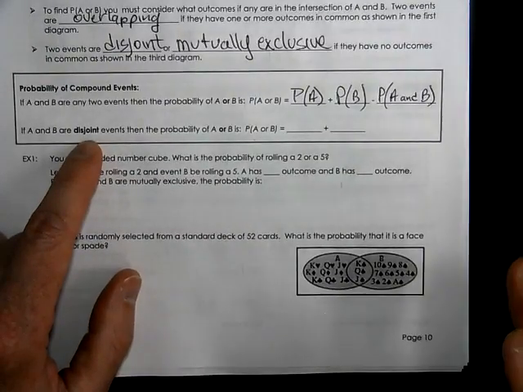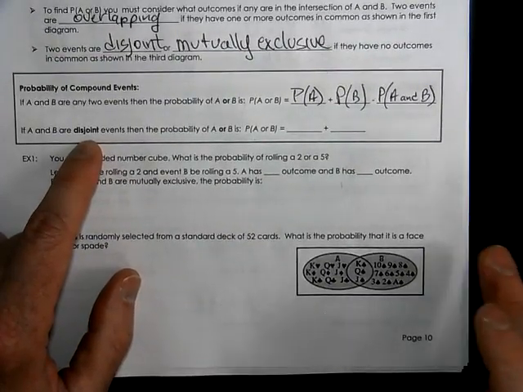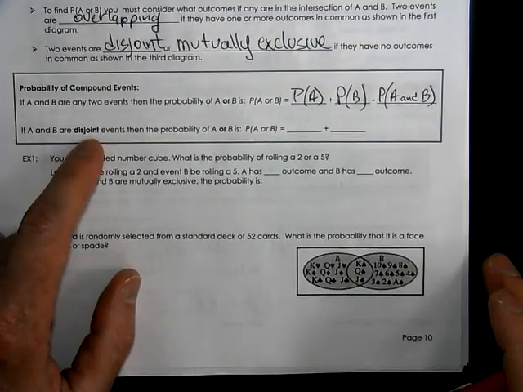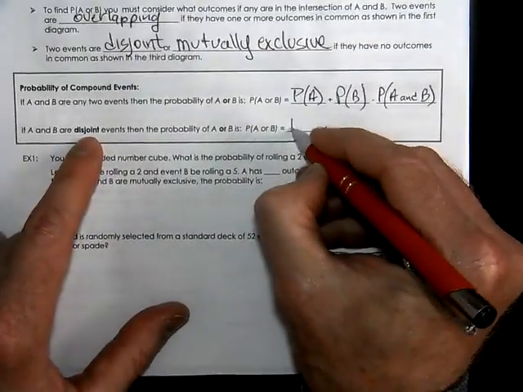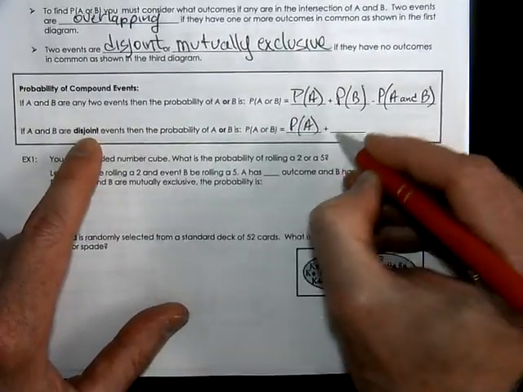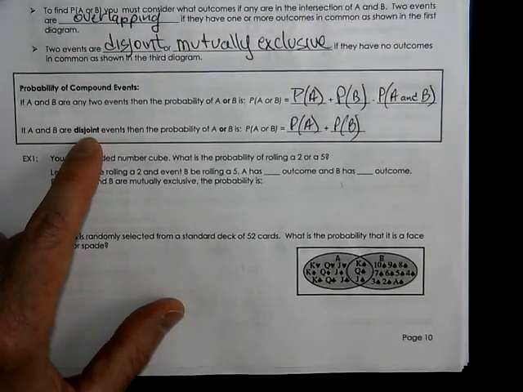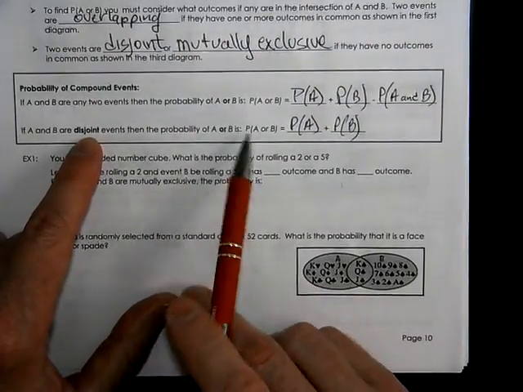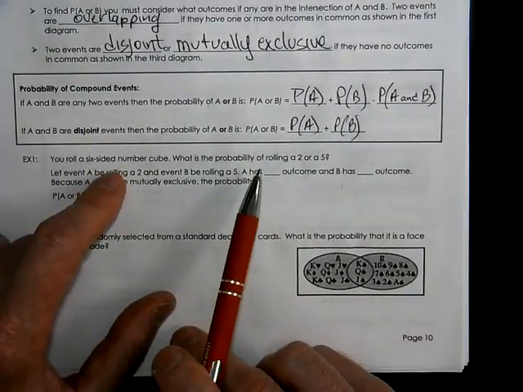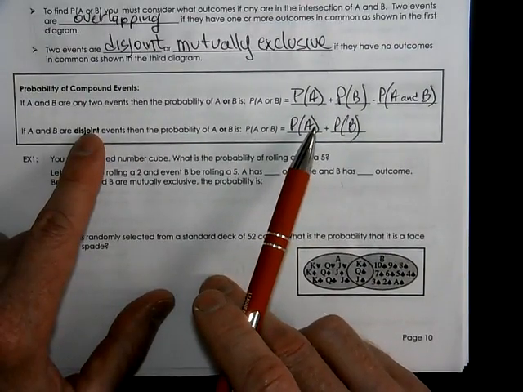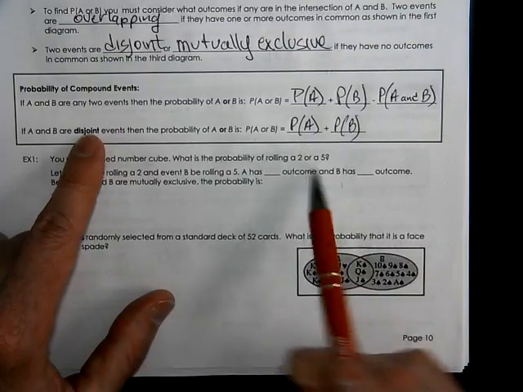You couldn't have one card that was actually another card. So we were dealing with disjoint situations, and that was just the probability of A plus the probability of B. So you have to pay attention to the situation that you're dealing with. You have to get invested in the question to understand what's being asked. You don't just answer it. You've got to understand the question.